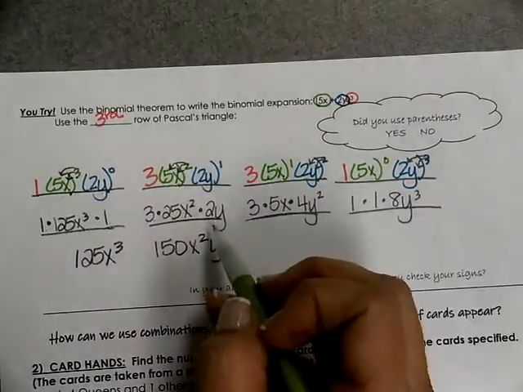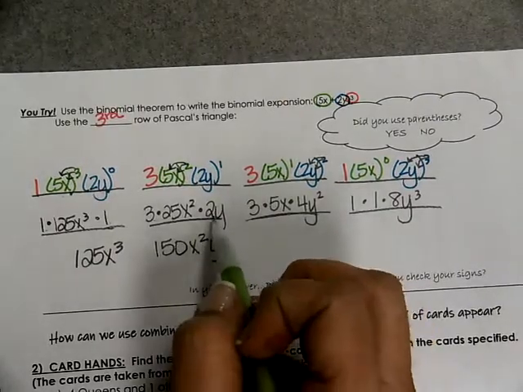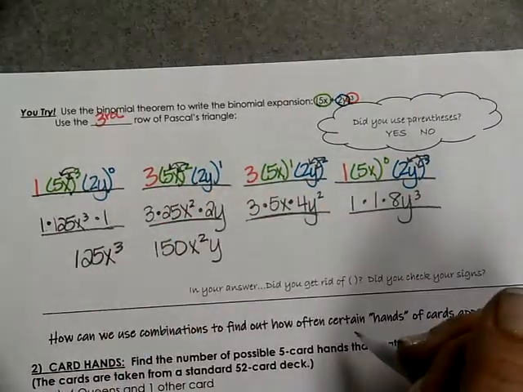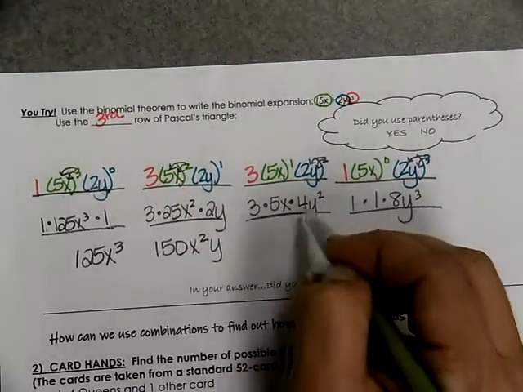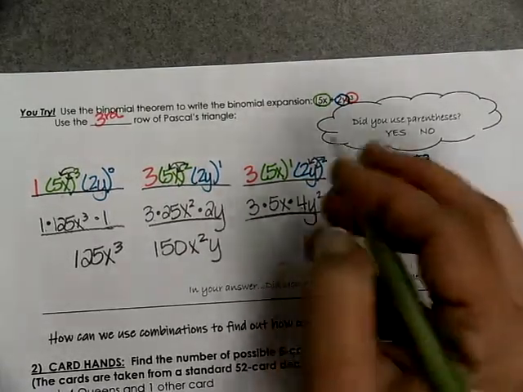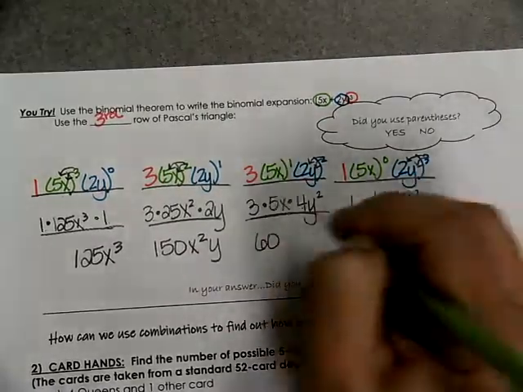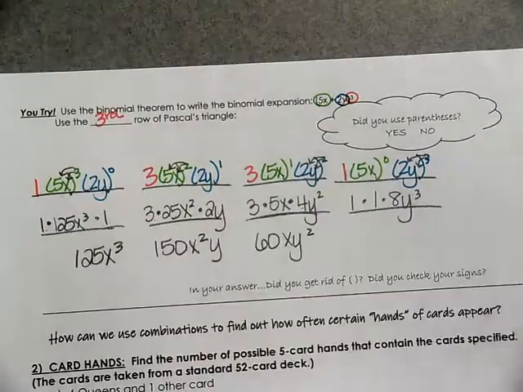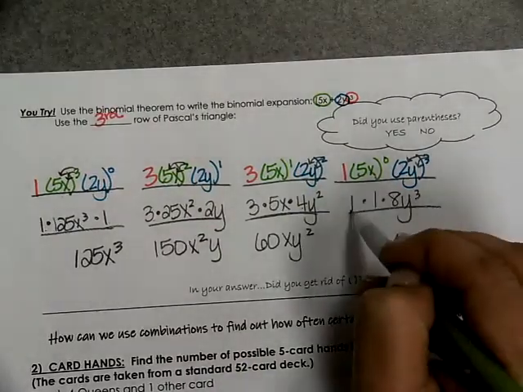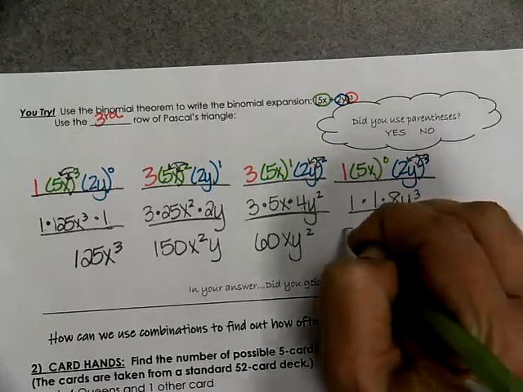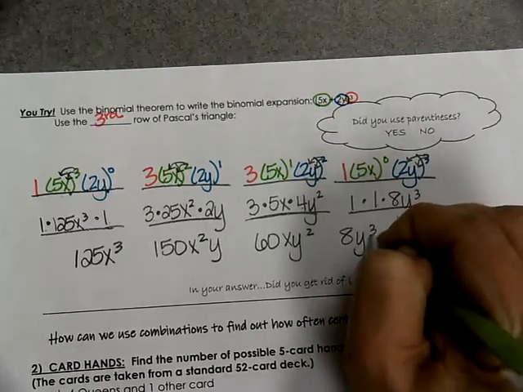And some people are like, well, they're not like terms. You guys, these aren't terms. These are factors. We can multiply all of them together. And then 3 times 5 is 15, times 4 is 60. And then variables, we have xy squared. 1 times 1 is 1 times 8 is 8. And then variables, we have y cubed.